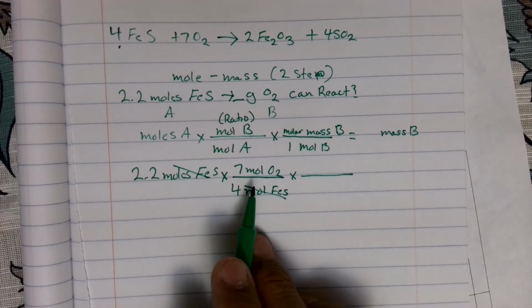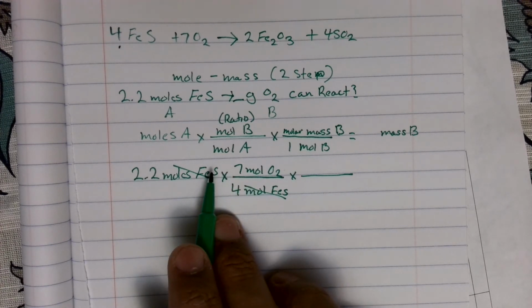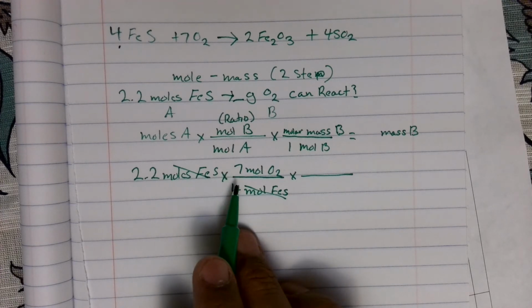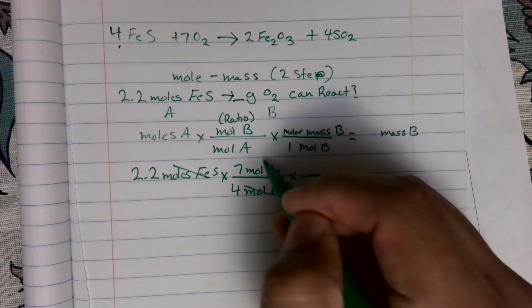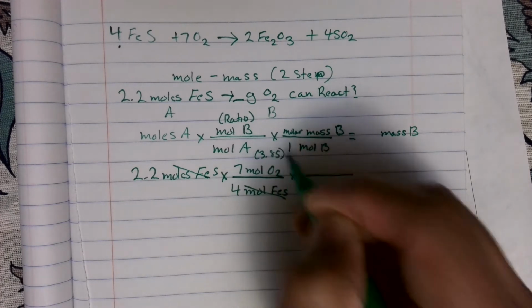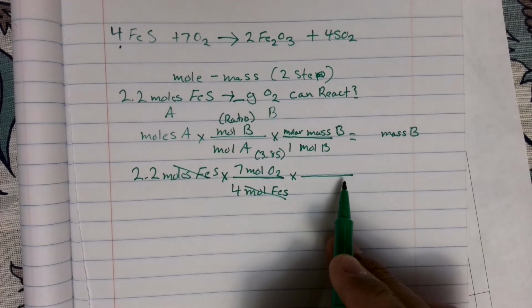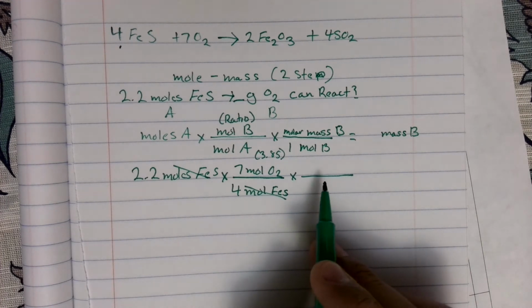Okay? So if we did that calculation, we took 2.2 and multiplied that by 7 and then divided it by 4. I ended up getting roughly around 3.85. So kind of put that off to the side here. And that's if you want to do that in 2 steps. You don't have to. I like to do it all in one big equation because it's clean, neat, and organized.